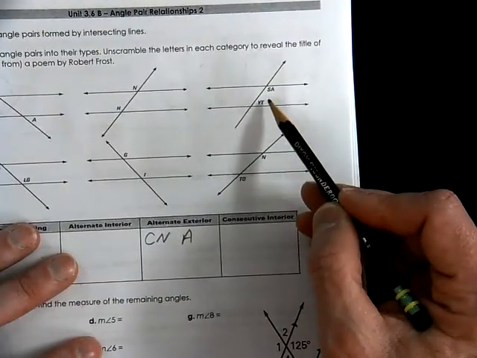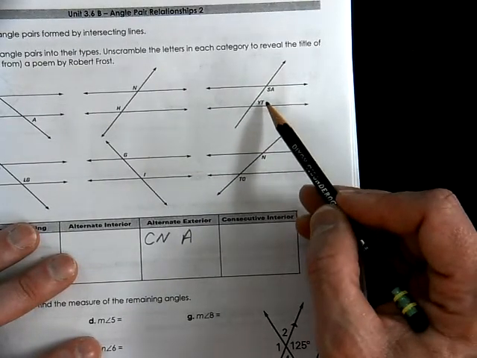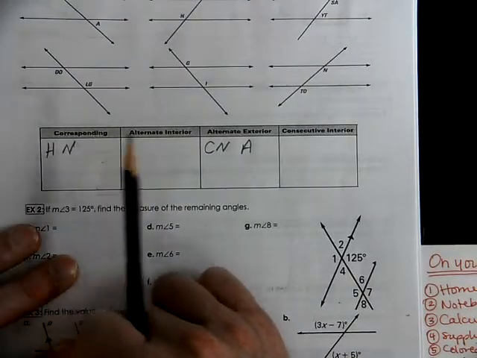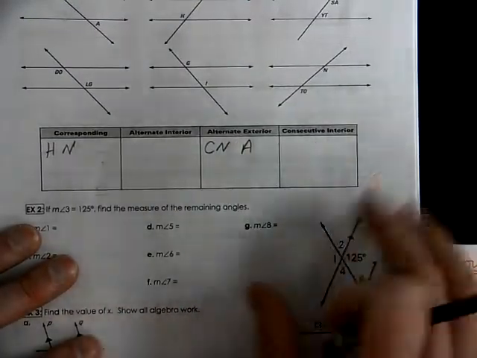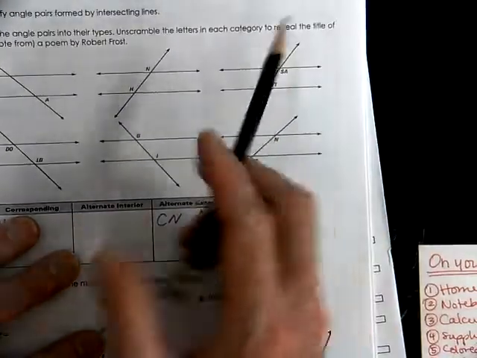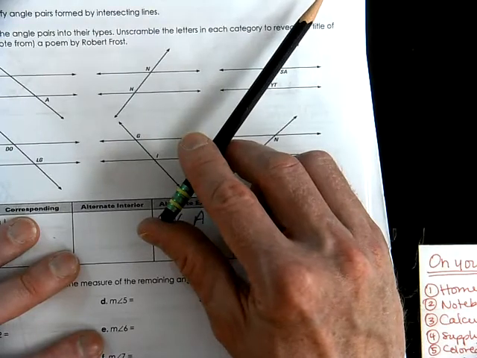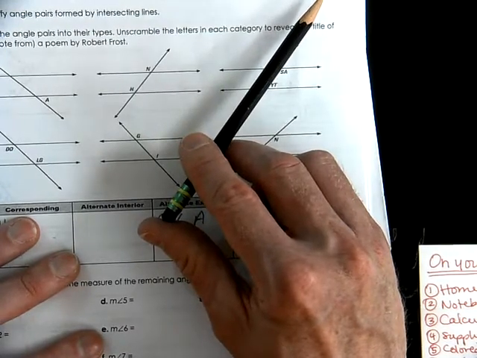These two angles, think about what they might be. These are your choices down here. They are on the same side of the transversal, so they're not alternate interior, they're not alternate exterior.